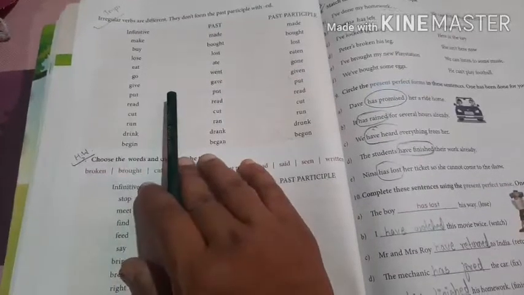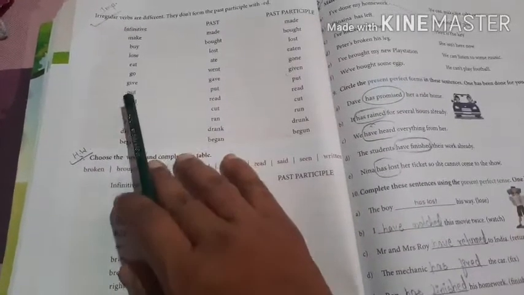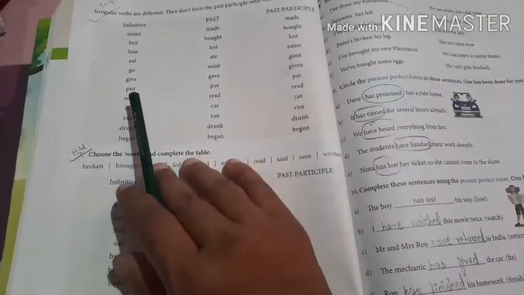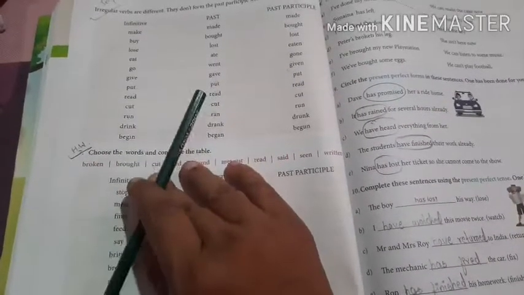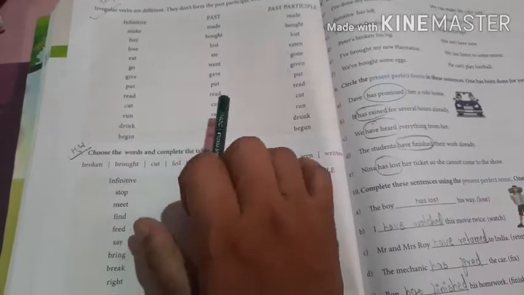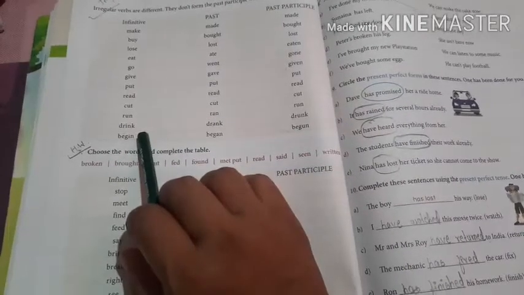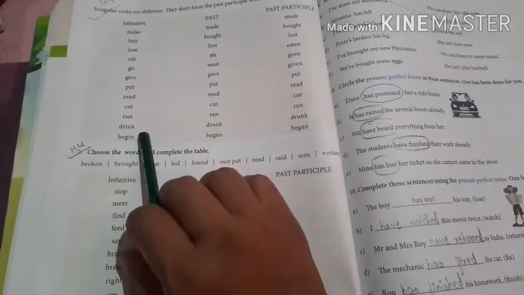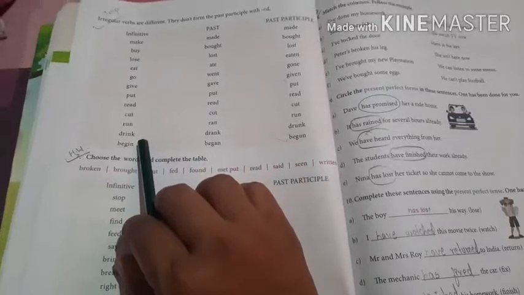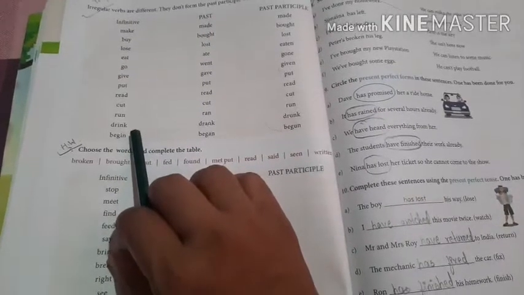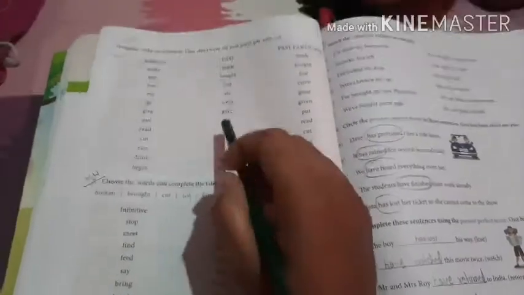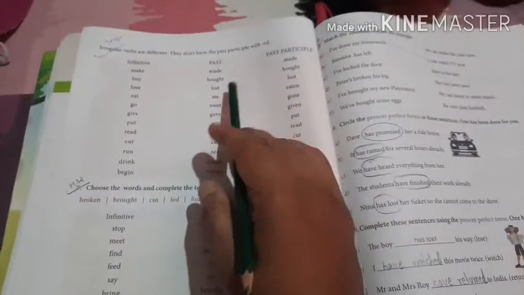Give, gave, given. Put, put, put. Read, read, read. Cut, cut, cut. Run, ran, run. Drink, drank, drunk. Begin, began, began. These are the past participle forms, that V1, V2, V3 form.